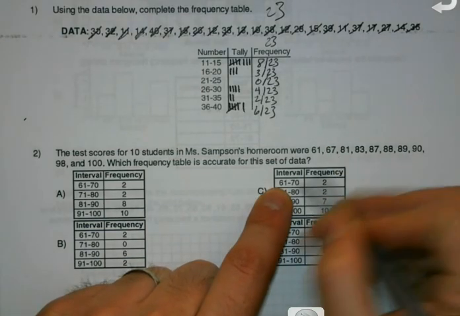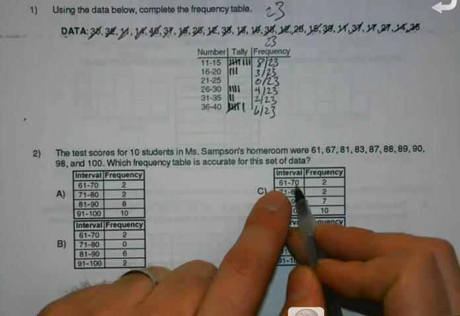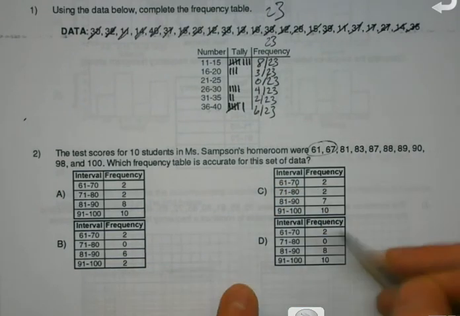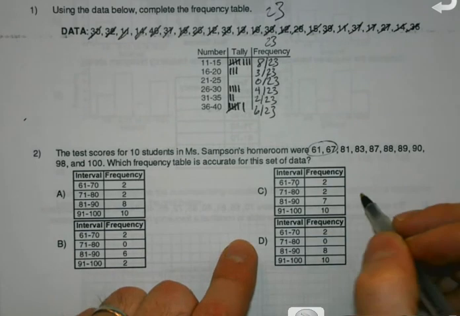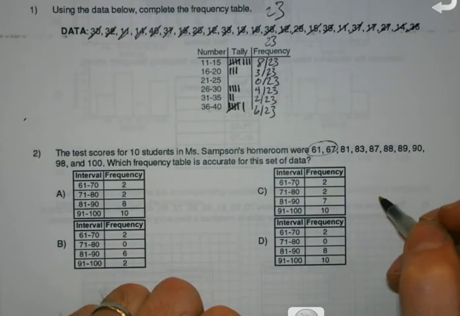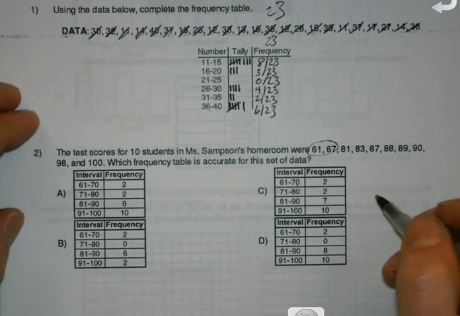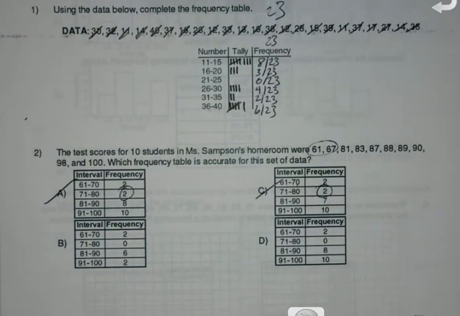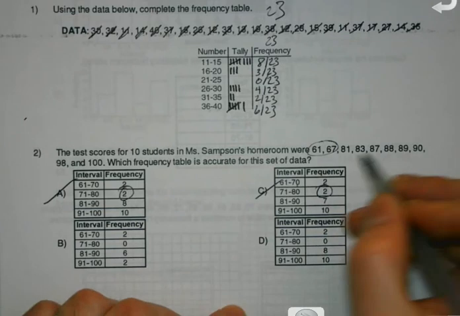So how many actually are there in my list that are between 61 and 70? 2. Okay. Oh, they all have 2. All right. What about 71 to 80? None. So which 2 letters does that cancel out? Okay. A and C are gone because they have frequencies that aren't 0. So there they go. What about 81 to 90? I think it's B. Well, let's see.